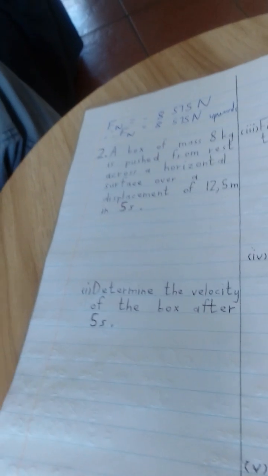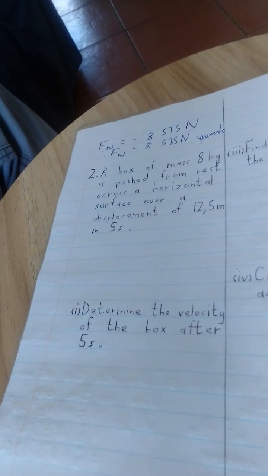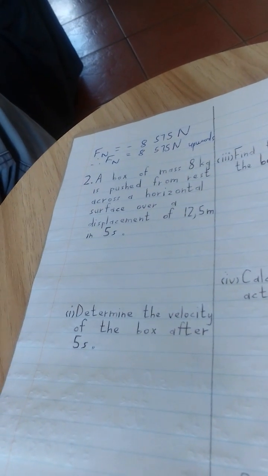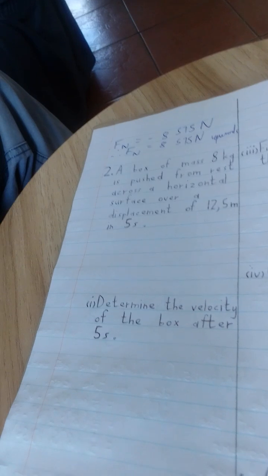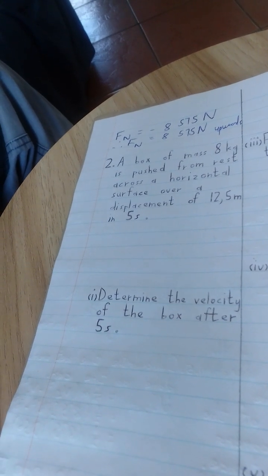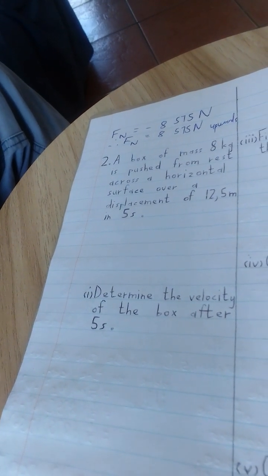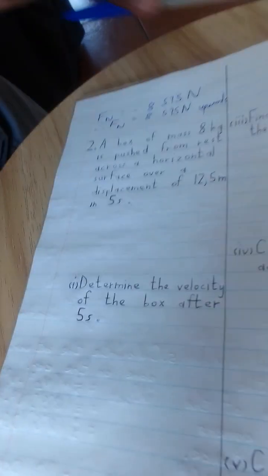Number 2 states, a box of mass 8 kilograms is pushed to the right from rest across a horizontal surface over a displacement of 12,5 meters in 5 seconds.